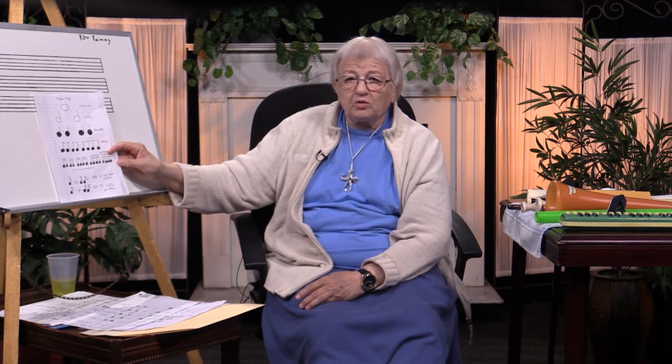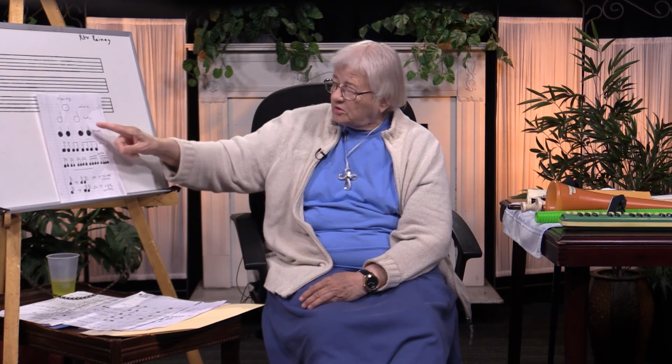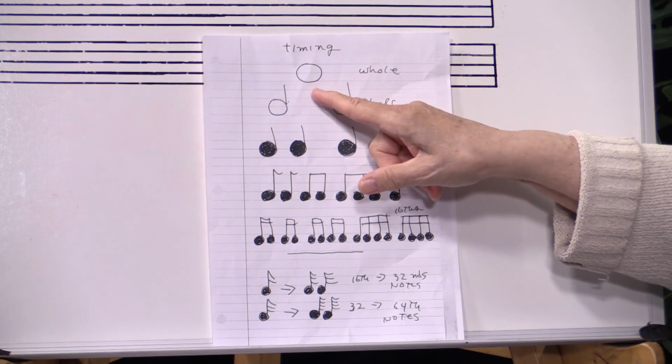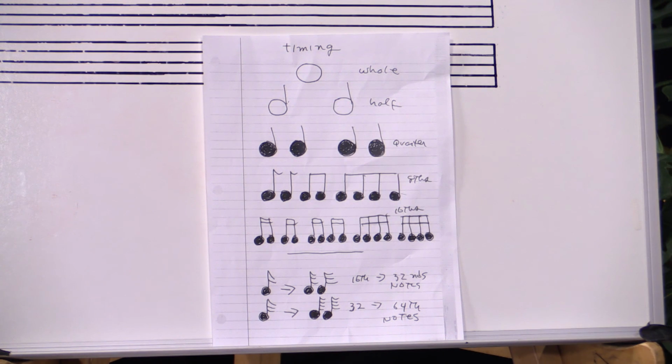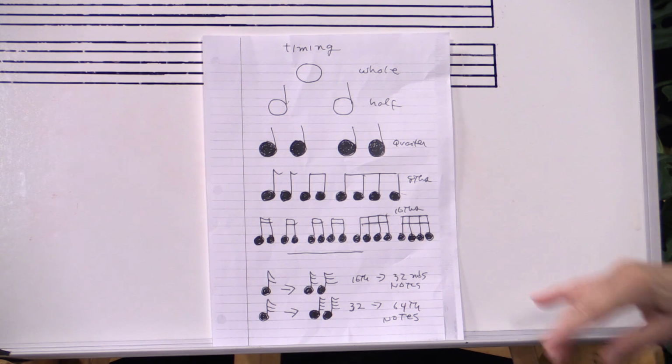The whole note is just an empty circle, not darkened in. And usually that's for 4 beats long, but that depends upon the time signature and the key signature, and I'll be going over that with you. I'm not going to do that today because I don't have the time for it.